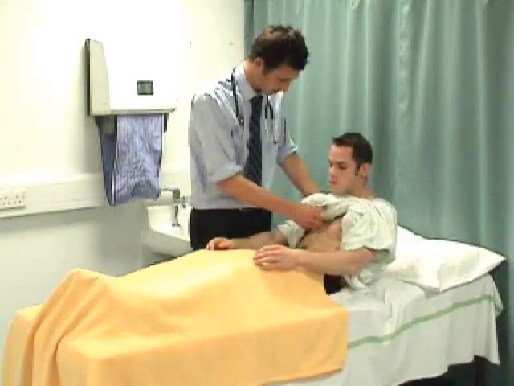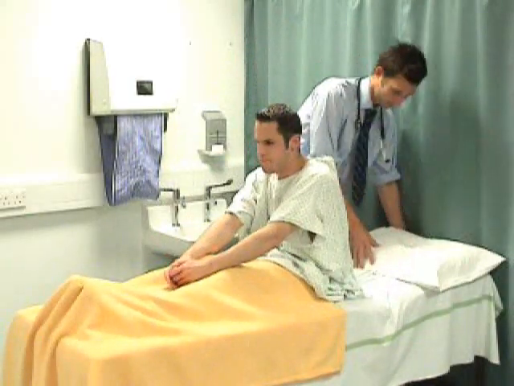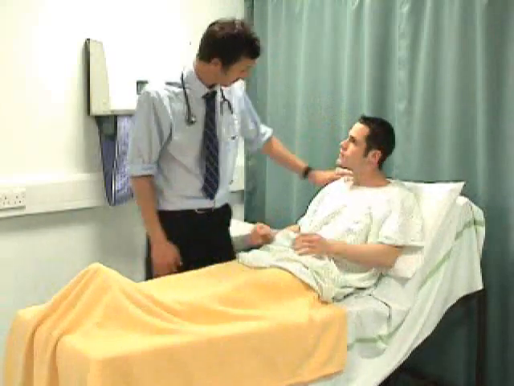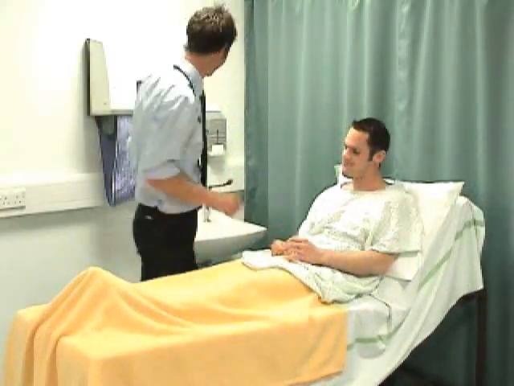This concludes the abdominal examination. Reposition the patient comfortably, back at 45 degrees. Thank them and wash your hands thoroughly.